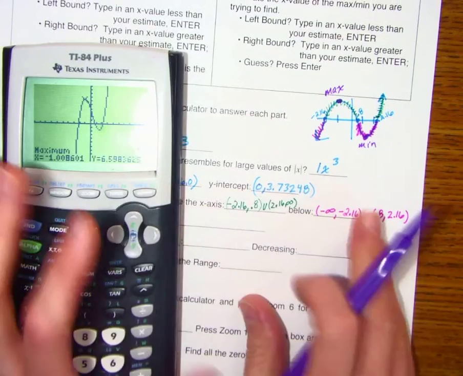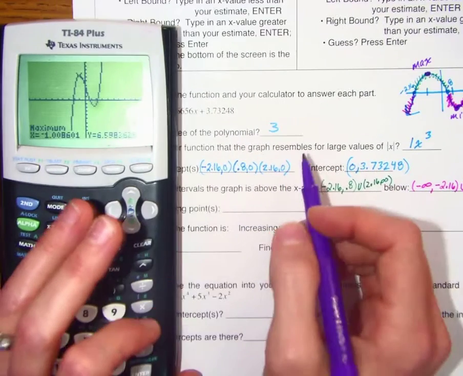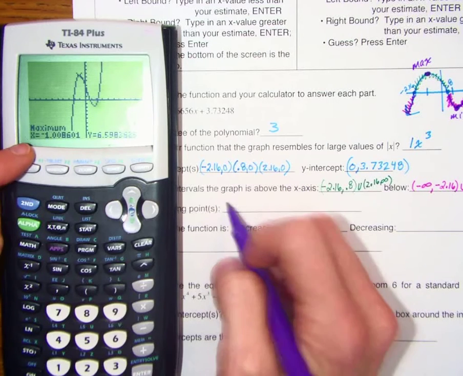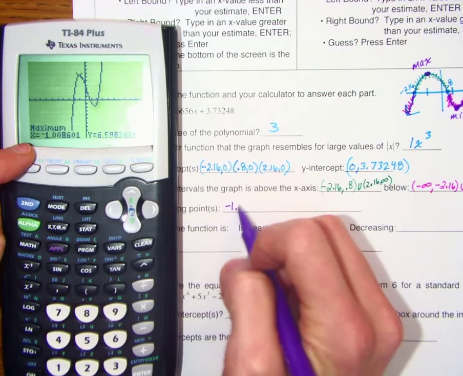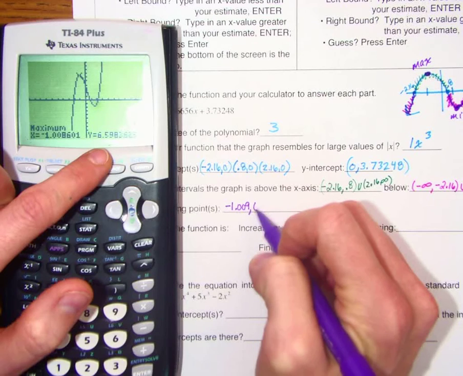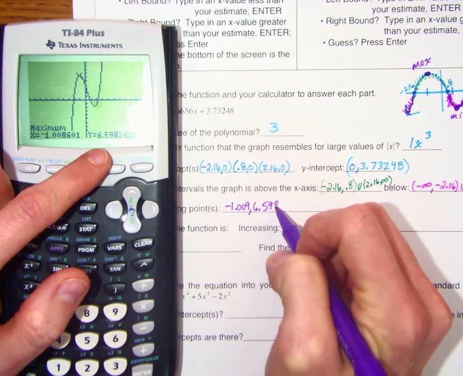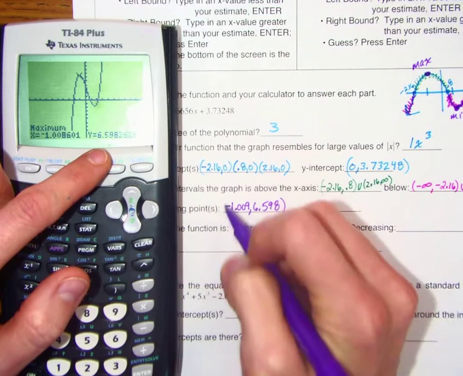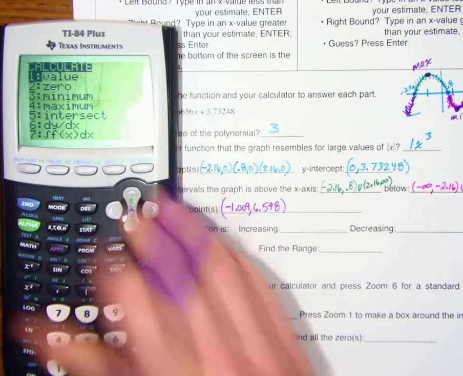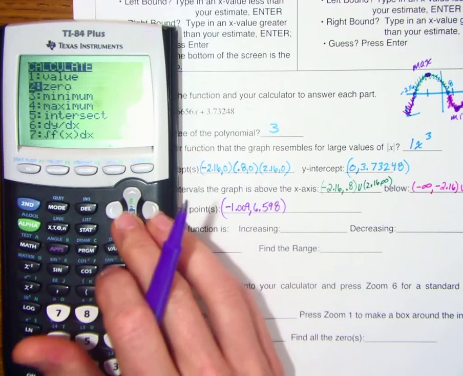And then for the first turning point, we end up with negative 1.009, comma, 6.598. Okay, then second trace. What are we going to use for the other turning point? Minimum.